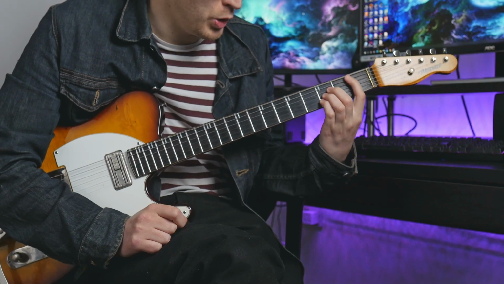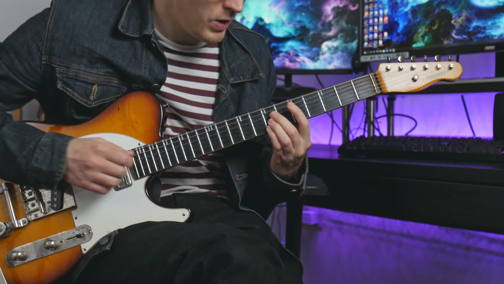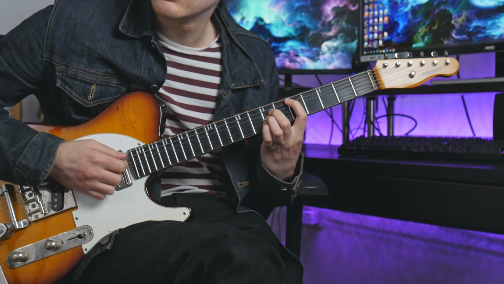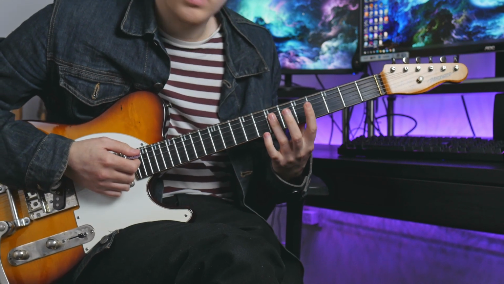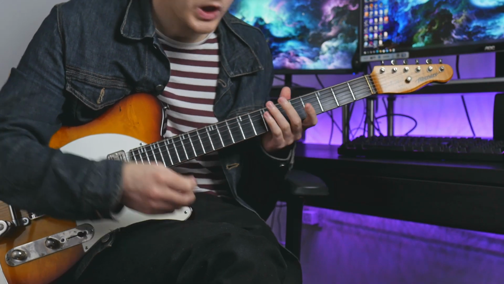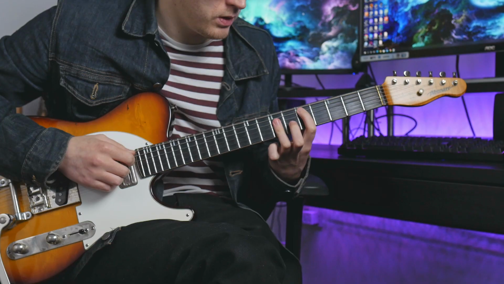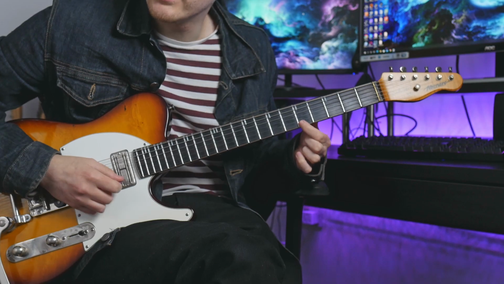So if we move this up to D again, 5th fret, rather than this, we're going to get this. So now the bar is happening with this finger, the 3rd finger, not the 1st finger. Books will tell you that you've got to get this and get the 5th on the top. That is really hard to do, so don't worry about that.